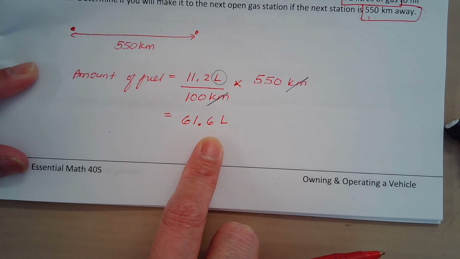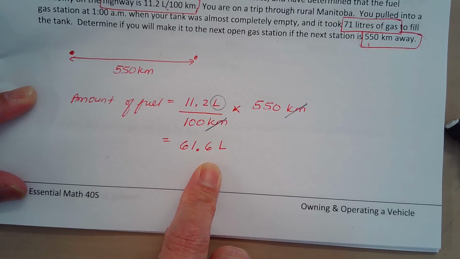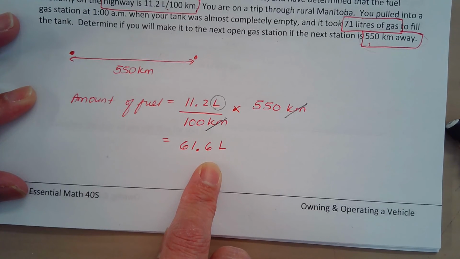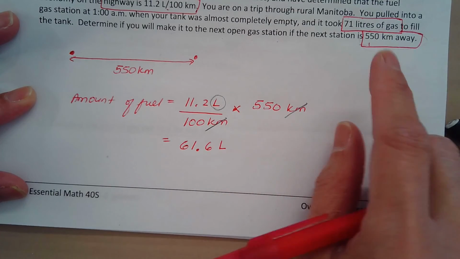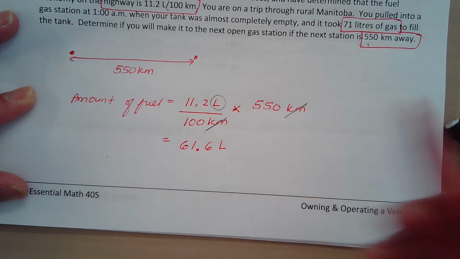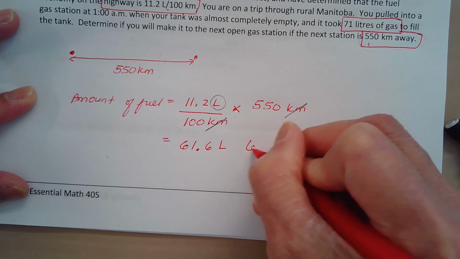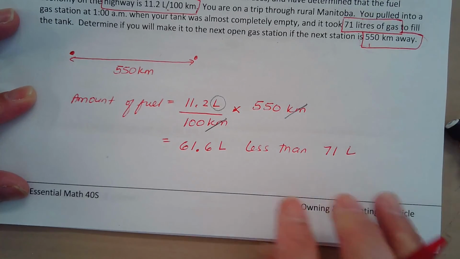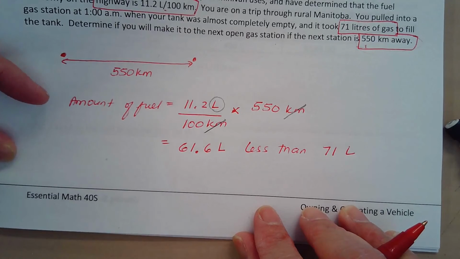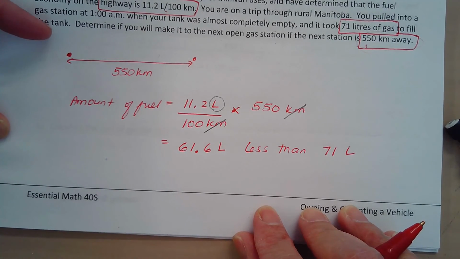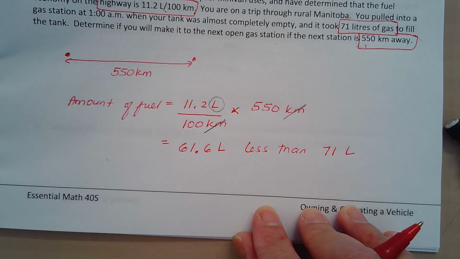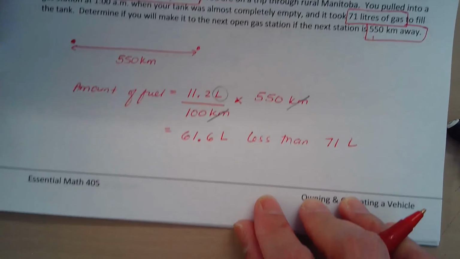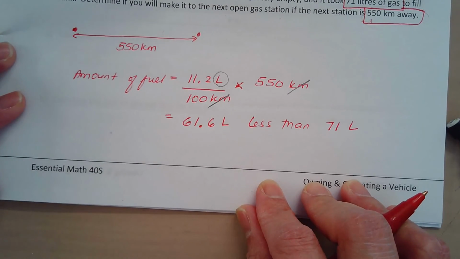Because we need 71 liters, which is less than 71 liters. So that means the next station that's open is too far for that person to travel.